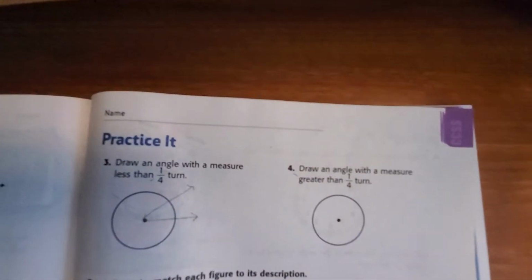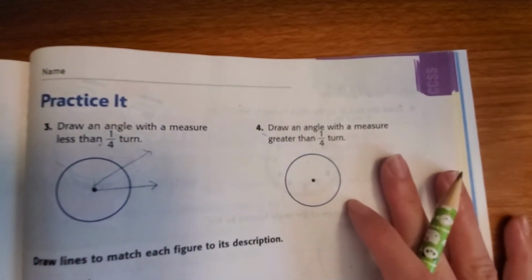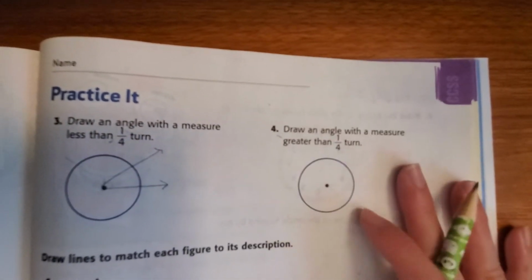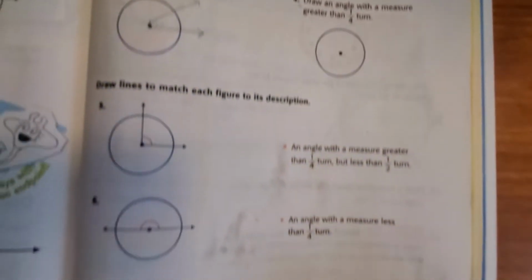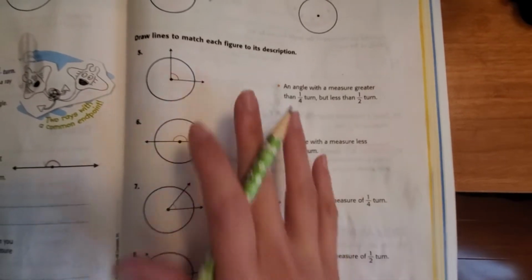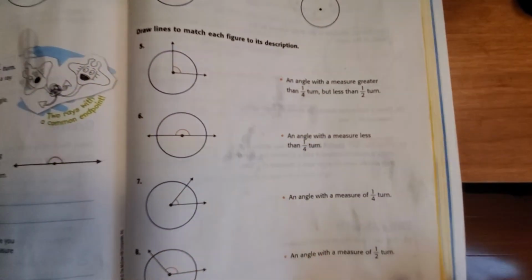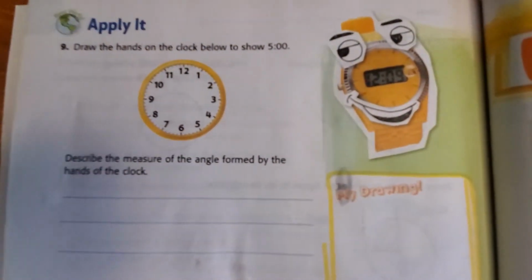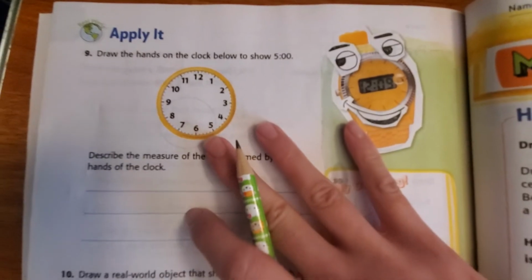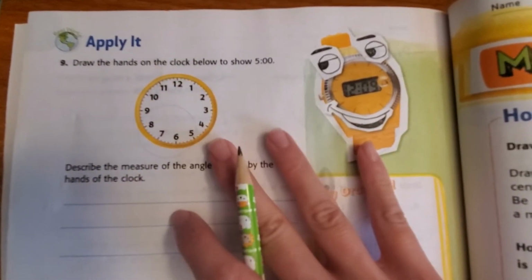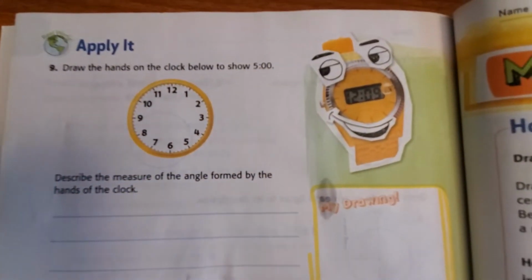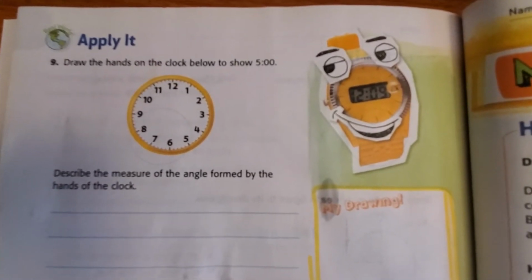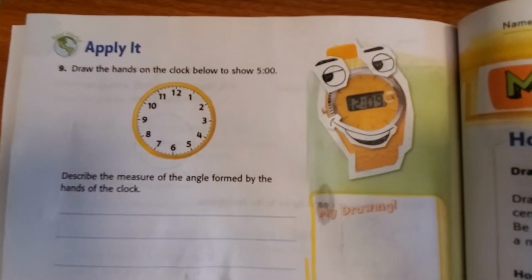Okay, number 4, you're going to draw an angle that is greater than a quarter turn. All right, numbers 5 through 8, you're going to match. This will be multiple choice on the Google Forms. Number 9, it's kind of hard for you to submit your answer on Google Forms, so you're not going to submit this. Okay, but go ahead and on your own paper, draw the hands on the clock to show 5 o'clock. Okay, take a moment to do that. You can pause the video.